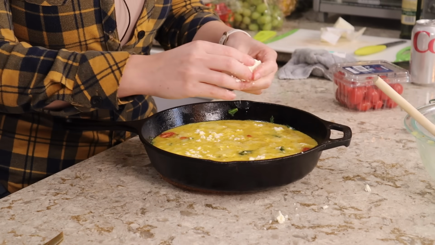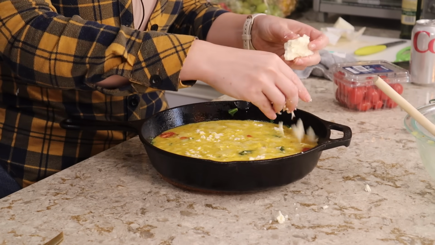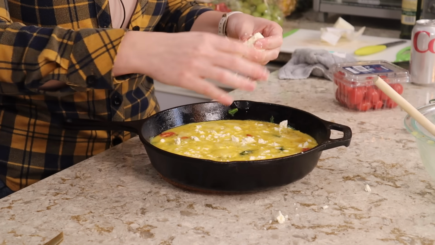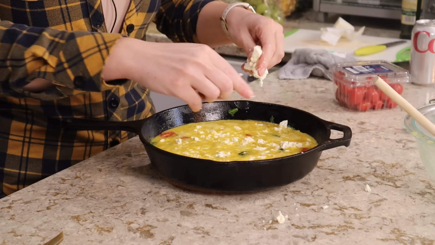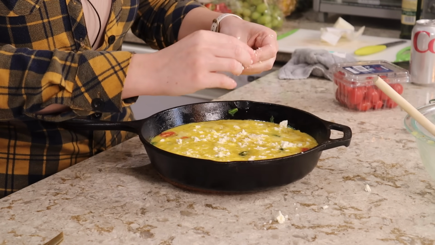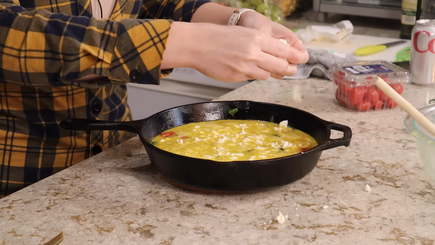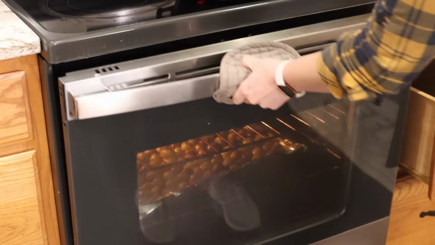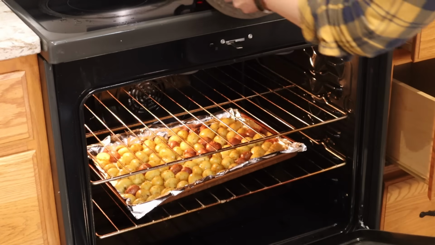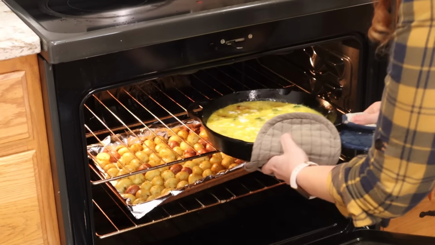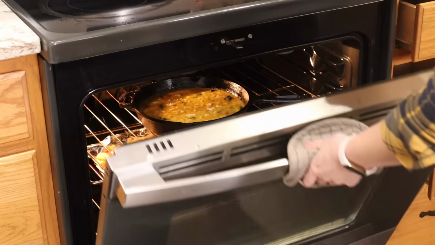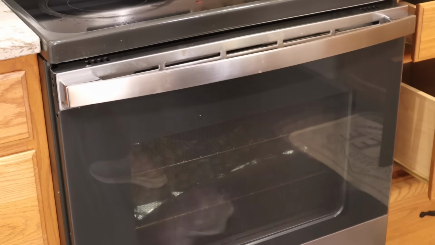You could also reserve some of the feta cheese to use in the salad. Again, if we're talking about overlapping ingredients, that would be a great way to use some of it up. And actually I might do that because we are trying to make the best and the most of everything. The frittata is going to go in the oven with the potatoes. I'm going to put them on top of the potatoes so they don't have that direct heat right underneath it. And so these are all going to bake together until the frittata is set.